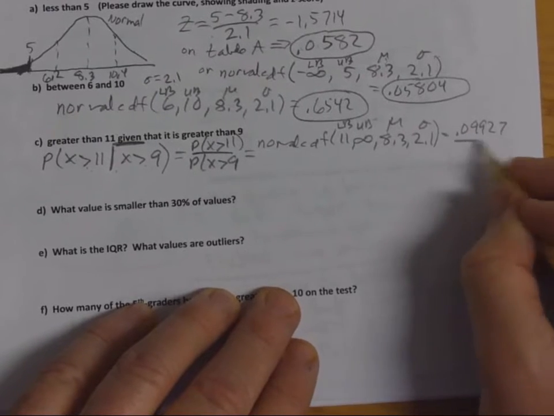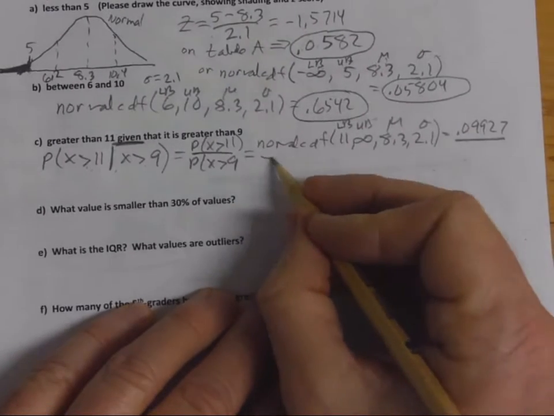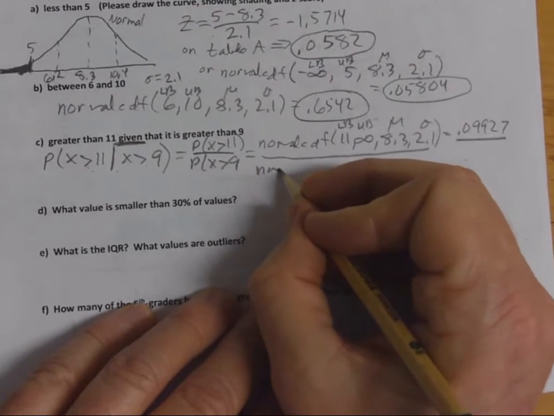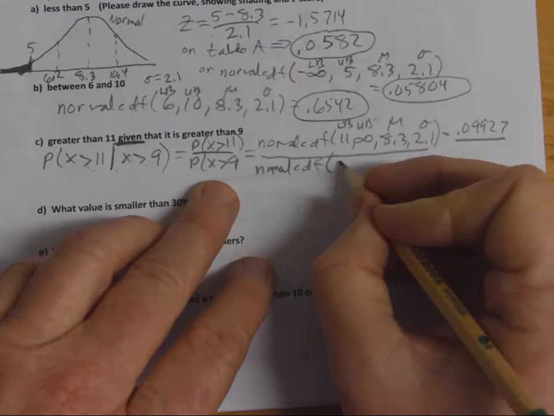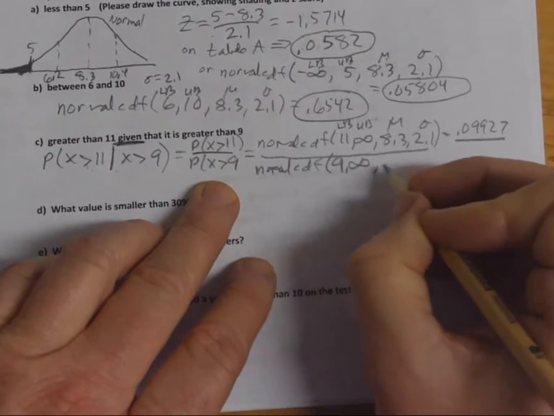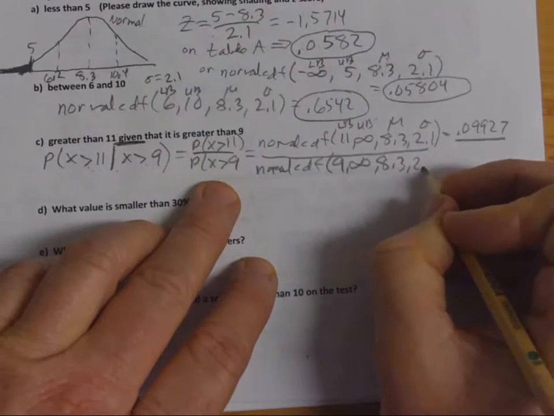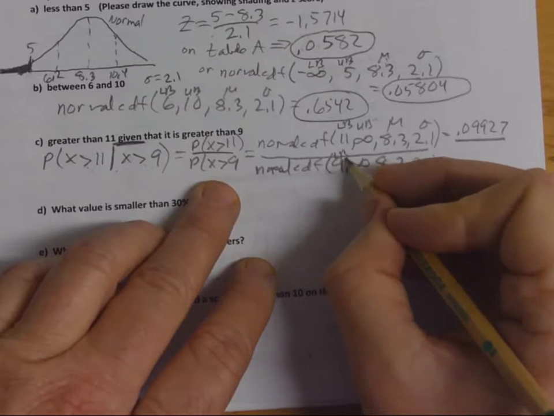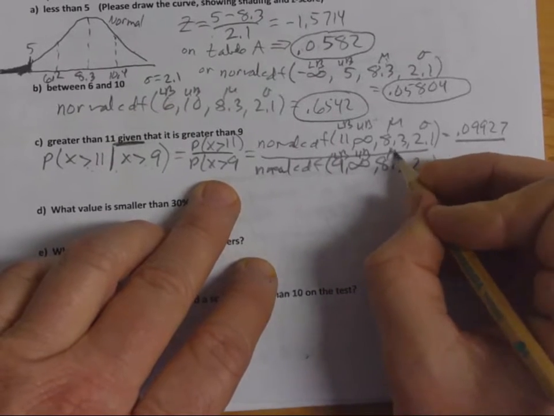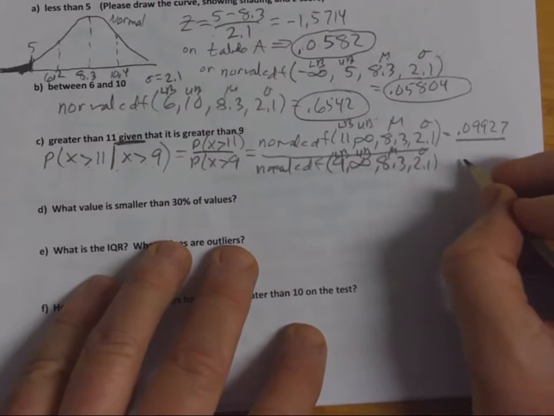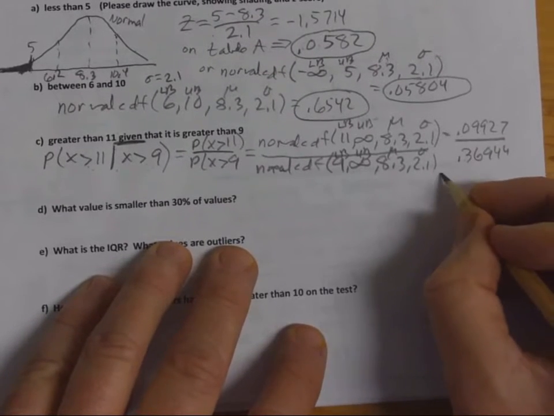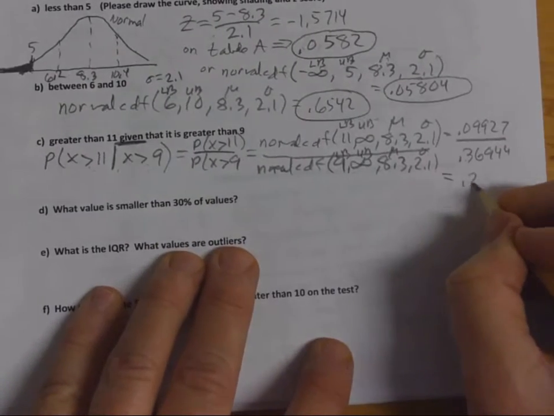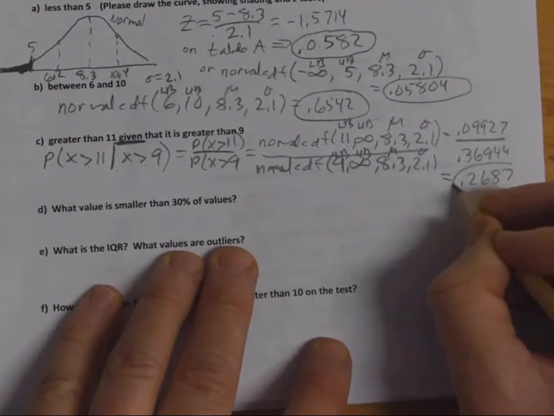0.09927 approximately, divided by normal CDF, and then greater than 9. So it'd be from 9 to infinity. Mean of 8.3, standard deviation of 2.1. Label those lower bound, upper bound, mean, standard deviation. And so that ends up being about 0.36944. When you divide those things out, you get about 0.2687. And so there we go.